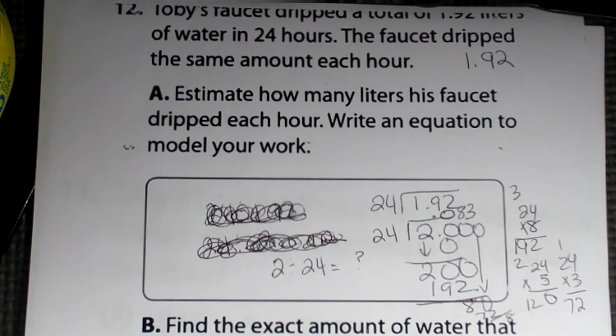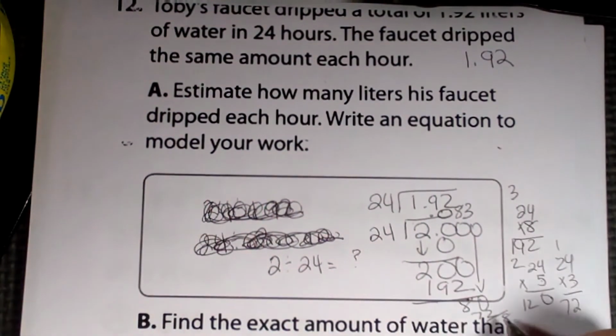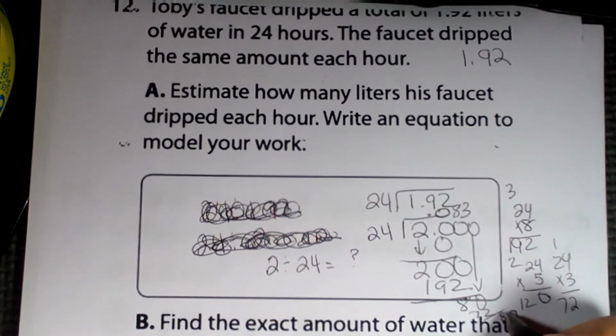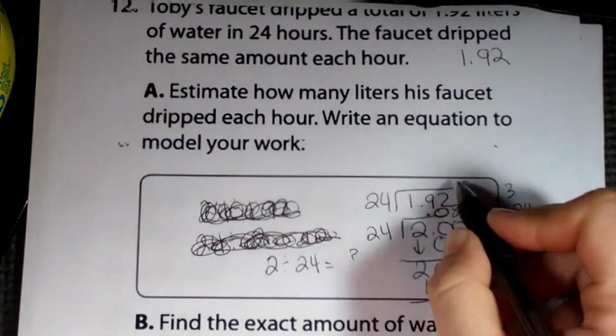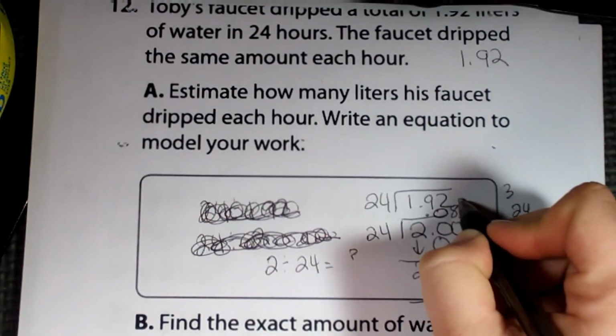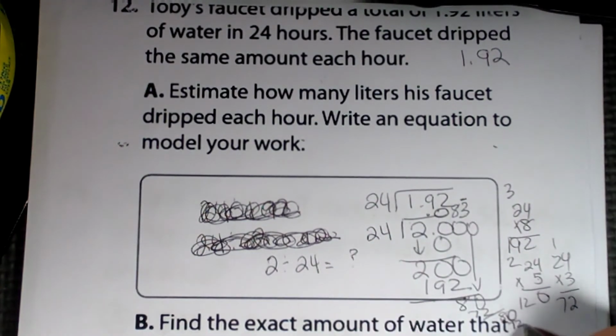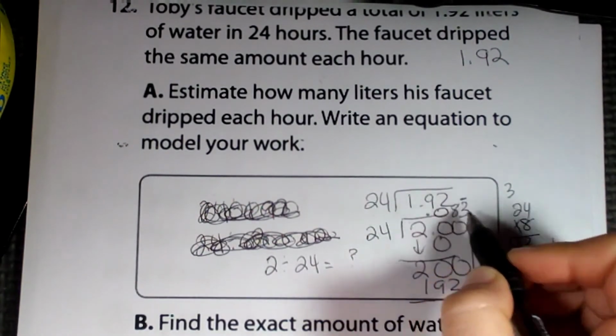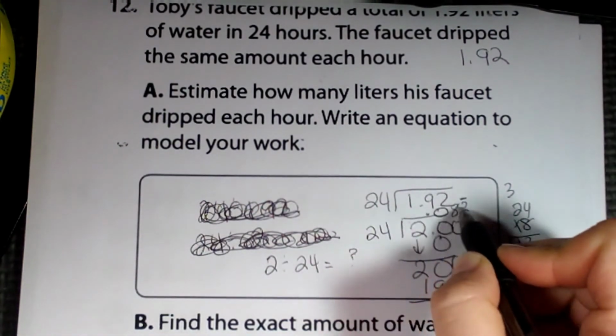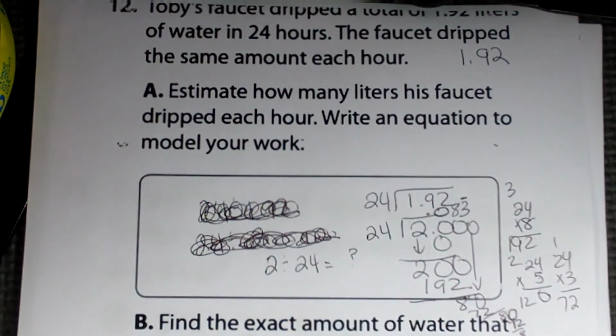All right, so what I would continue doing is, since this would be 80, this would be repeated. Okay, so I'm not going to keep going. I'm going to stop it here because it's going to keep being a 3. It would be 72. We would have 8 left over. It would be 72 and so forth. So it's about, if I was to do that, I would do 83 thousandths.